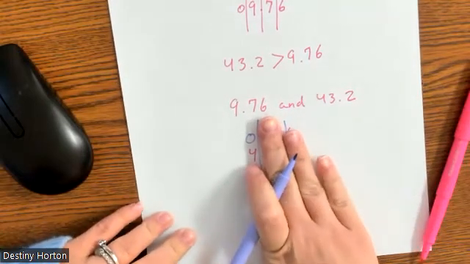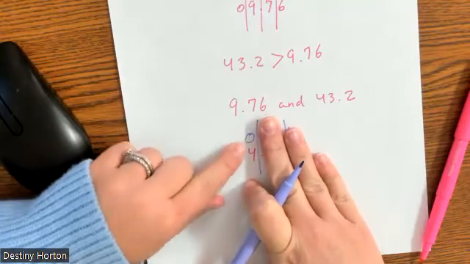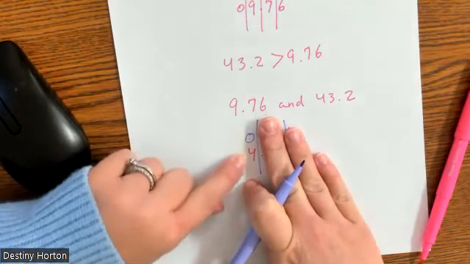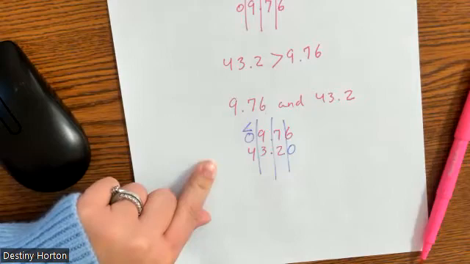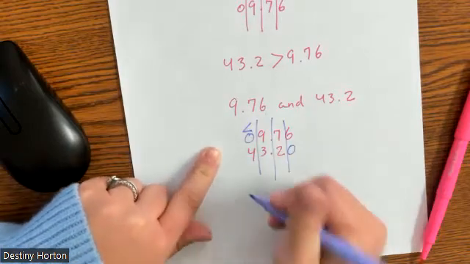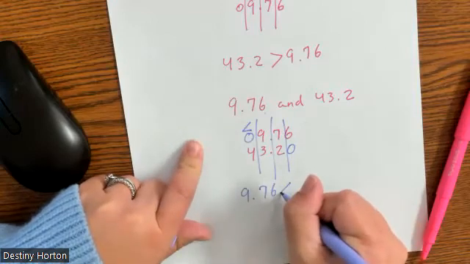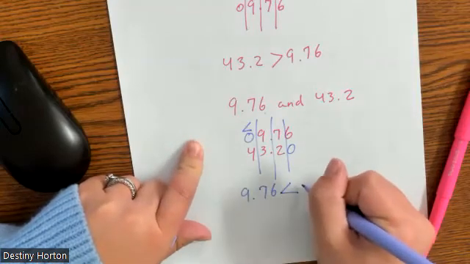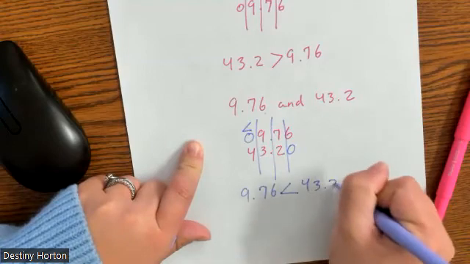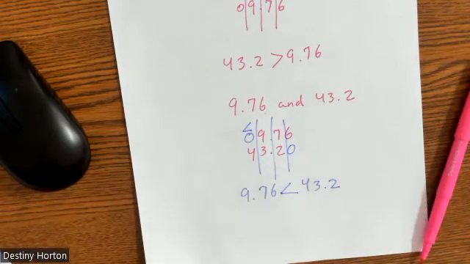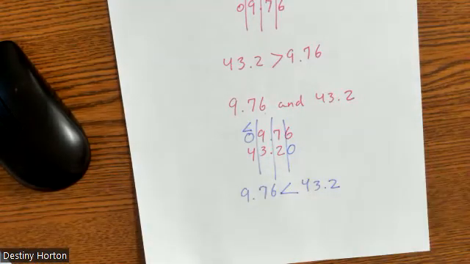I cover up everything but the largest place value. Well, in my largest place value, I have that 0 is less than 4. So I don't need to go any further because I know that 9 and 76 hundredths is less than 43 and 2/10.